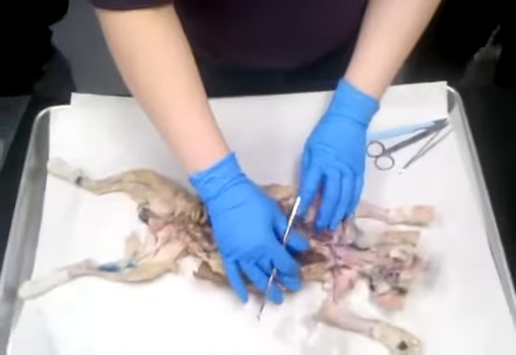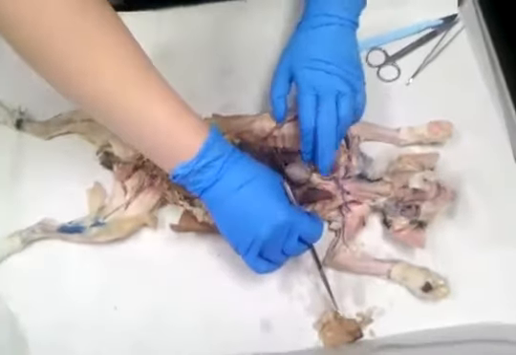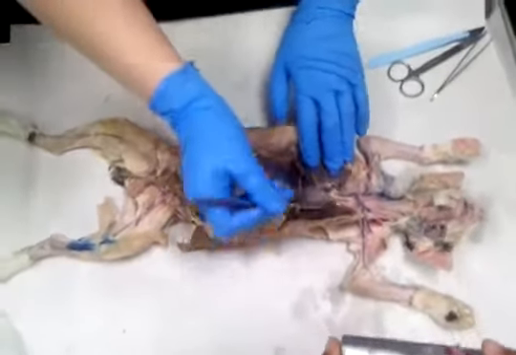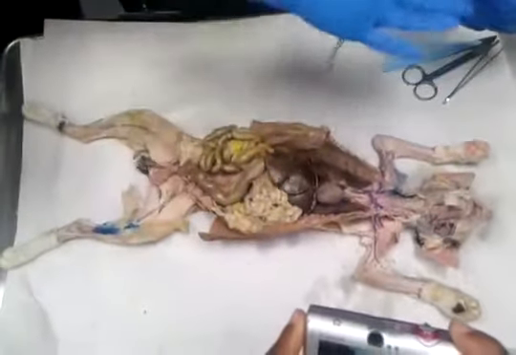So we're going to do arteries and veins above the diaphragm, and then we'll work on below the diaphragm. Okay, veins above the diaphragm. When it comes up from the heart and splits, it's identical on the left and the right, so I'm only going to do one side.